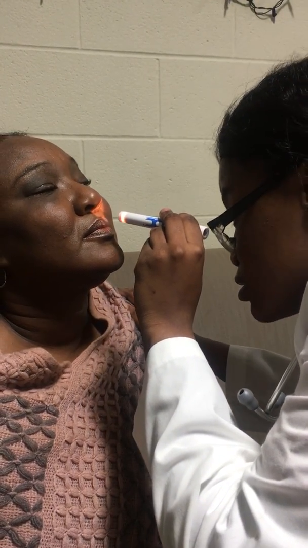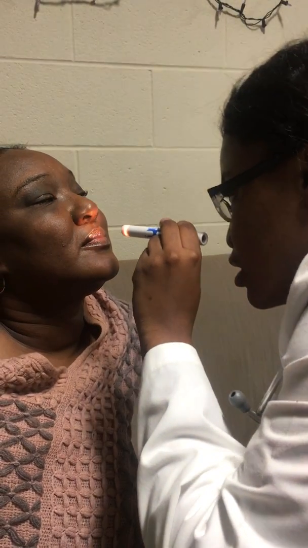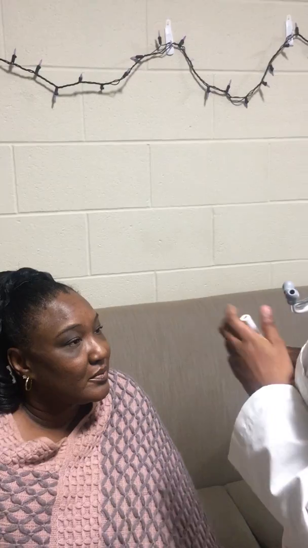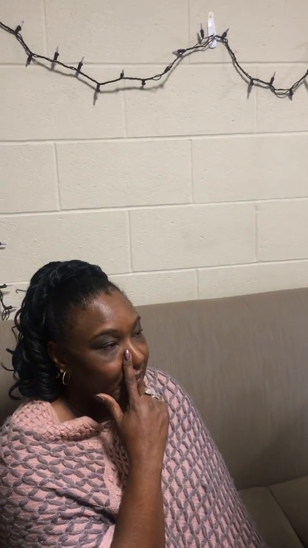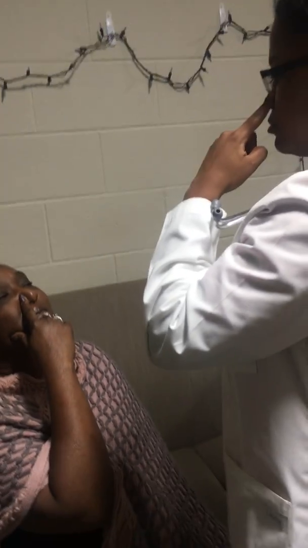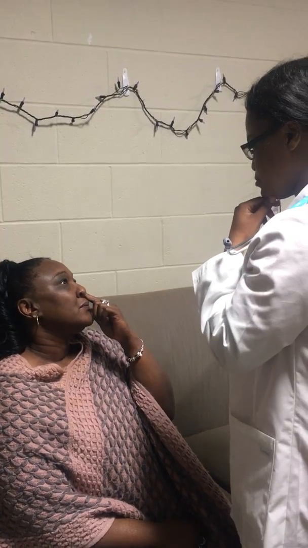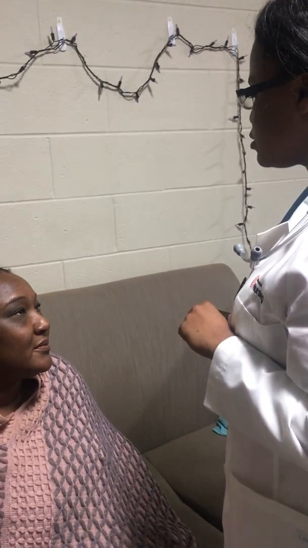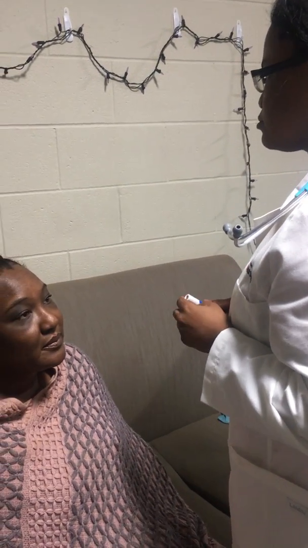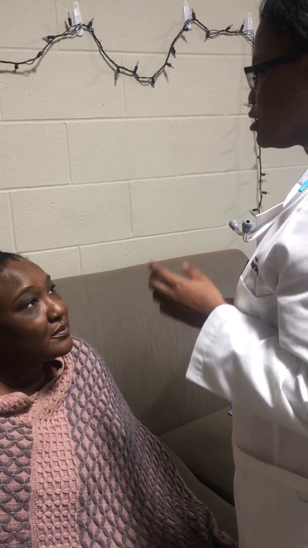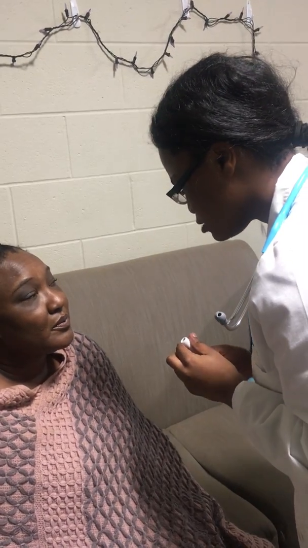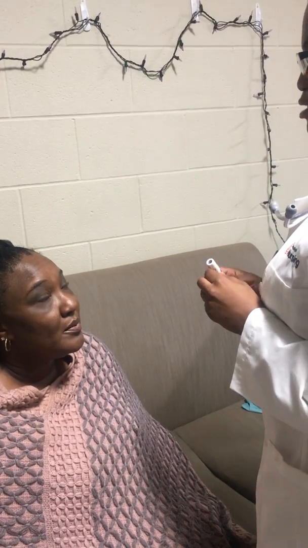Her nostrils are nice on the inside. They're nice and loose. Okay, and then I'm gonna have you cover one of your nostrils. You're gonna do like this, and breathe. Okay. And same side. Okay. And she was able to do that with no problem. There's no deviated septum, and so cranial nerve 1 is intact.